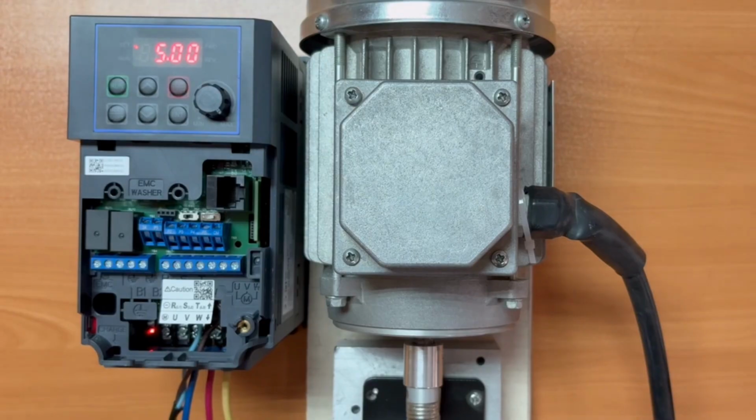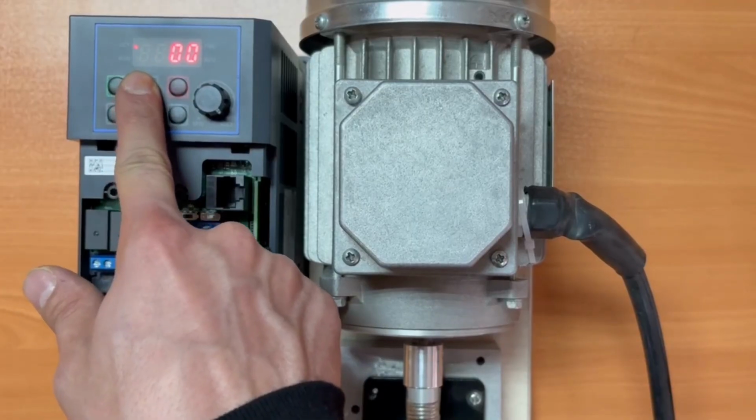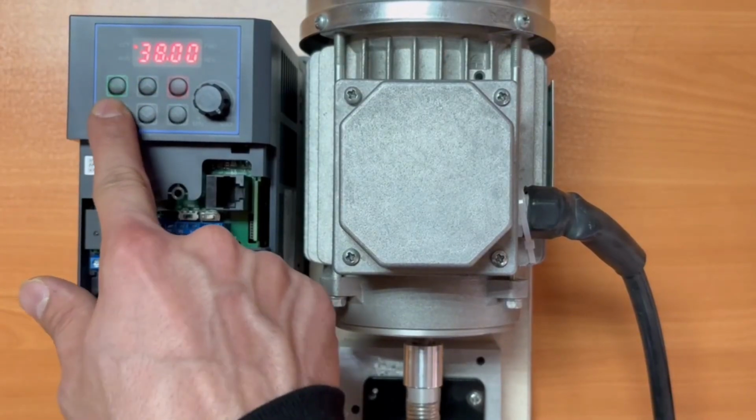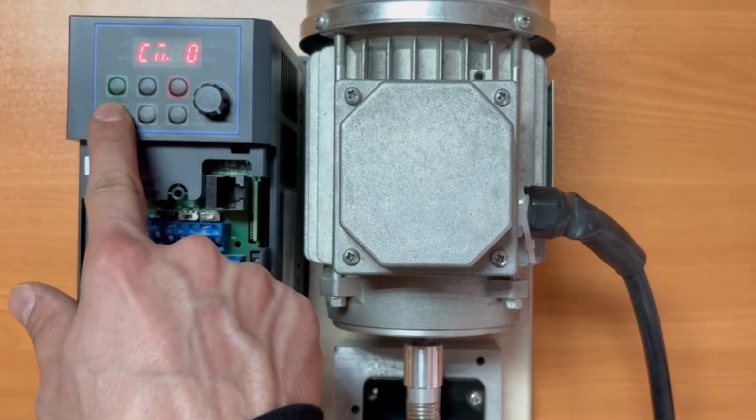AD17 is the frequency at which we want to stop, and at that frequency the DC current will be injected into the motor winding. We said, for example, if we set this frequency to 40, at 40 Hz and below, whenever a stop command is issued, the shaft of the electric motor will immediately lock. Here, for example, I'll set the frequency to 40 Hz. Okay, let's go back.